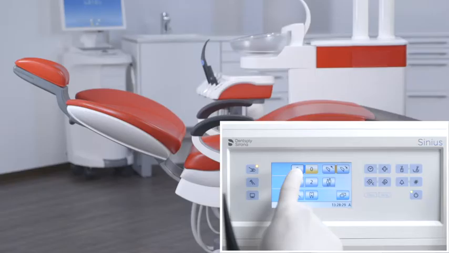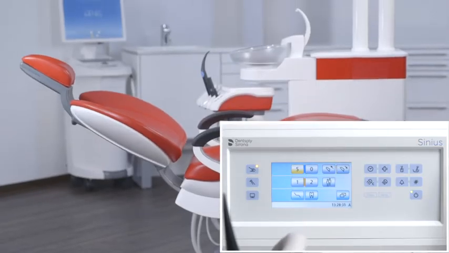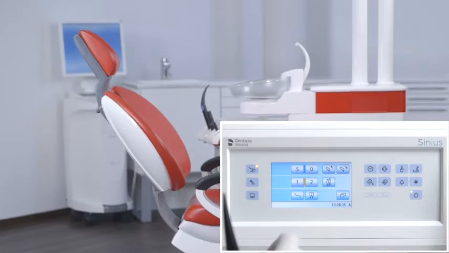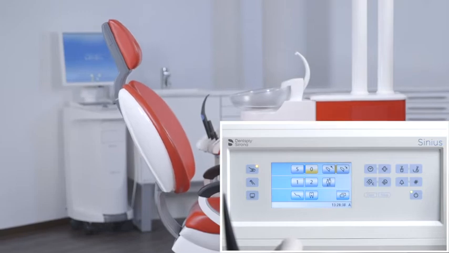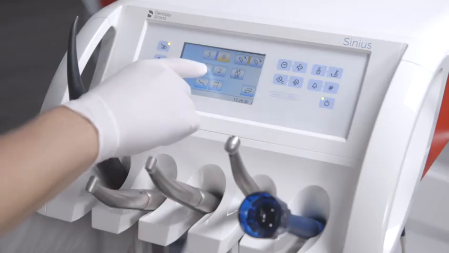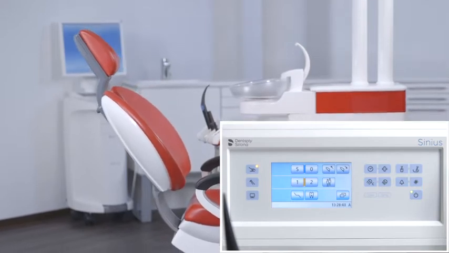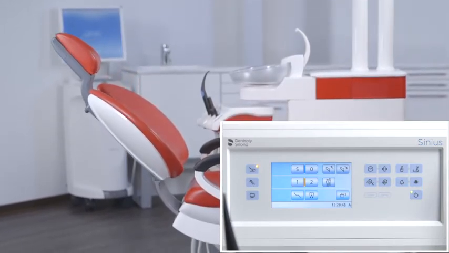Use the S button to move to the mouth rinsing position. Use the 0 button to move to the entry-exit position. With chair programs 1 and 2, you can save treatment positions, for example, an upper jaw and lower jaw position.